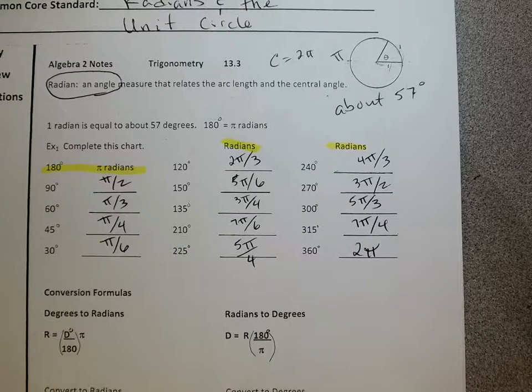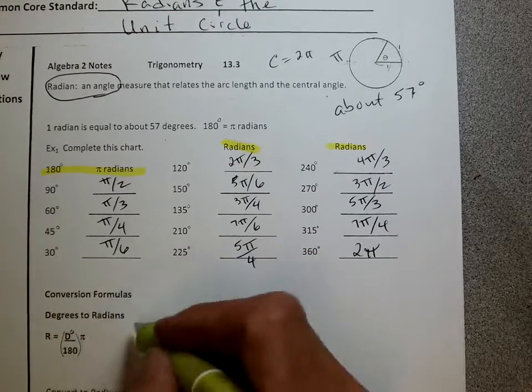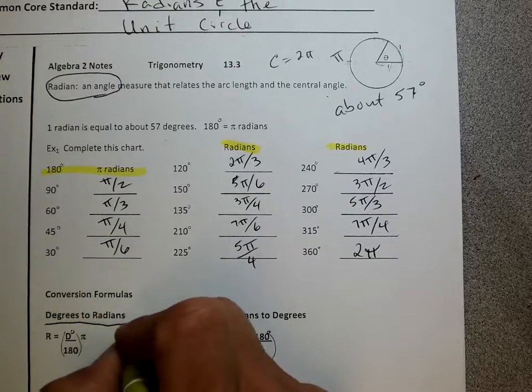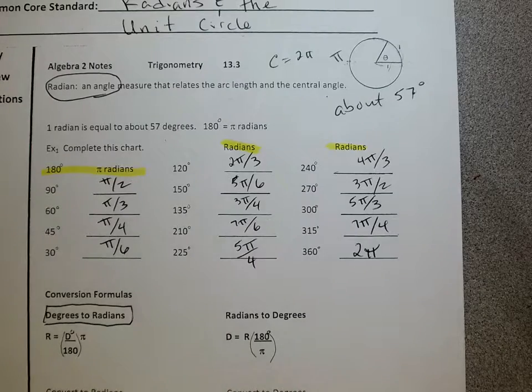Now, David, you asked a great question. What if it's not on the circle? We could do 15, and we could do all these other angles, but that's just crazy, right? So a formula would be helpful. If we want to convert degrees to radians, we have a formula. We take our degree, divide by 180, and we multiply it by pi, okay?